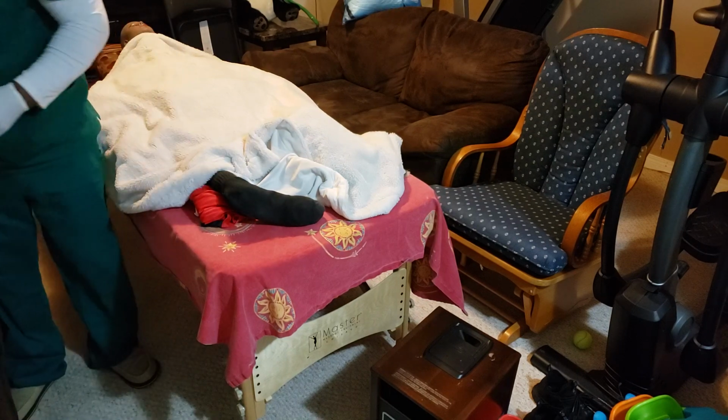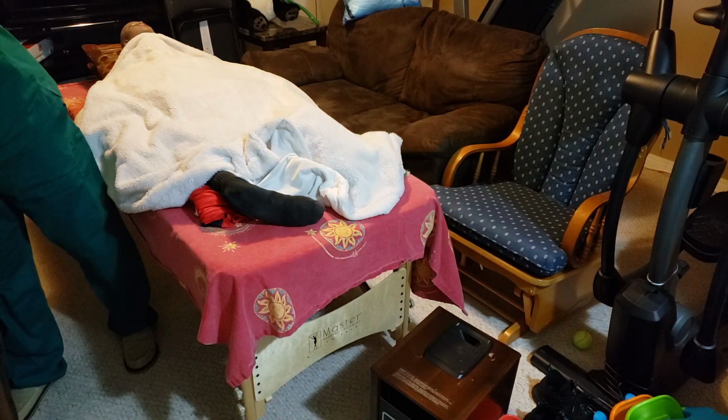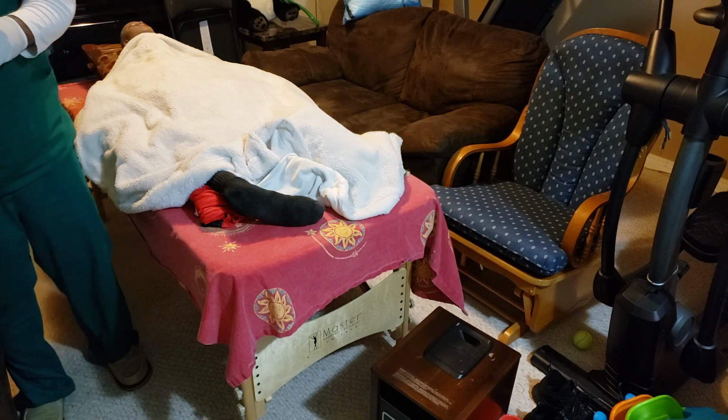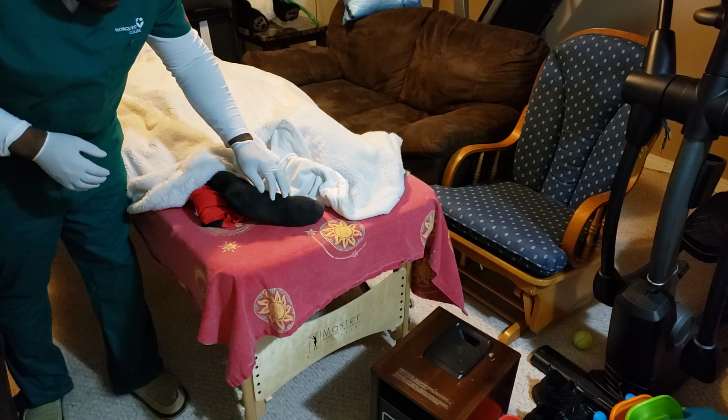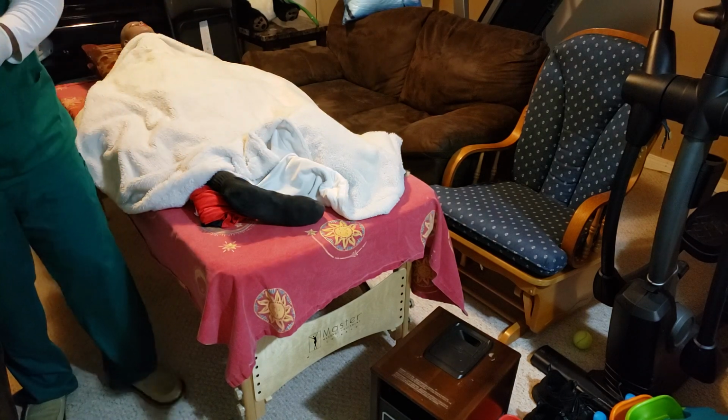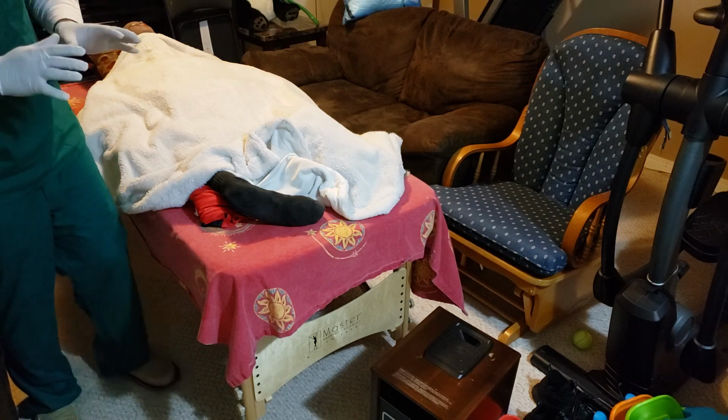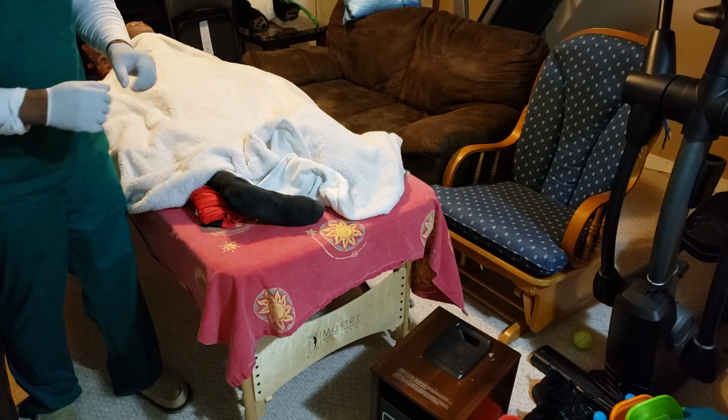I'm going to keep it a little bit damp. Because the skin is excessively dry and flaking, I'll apply the agent while it's still damp.